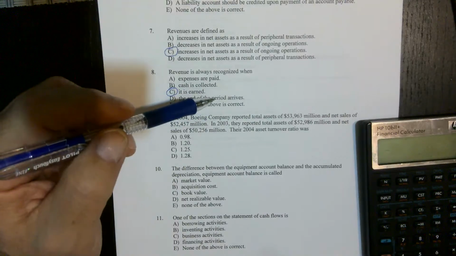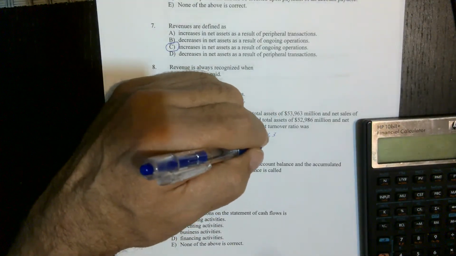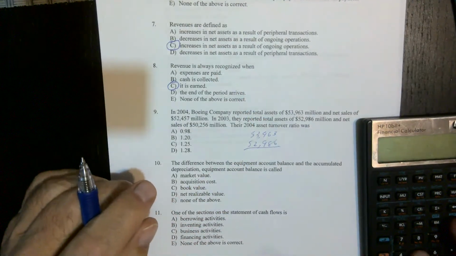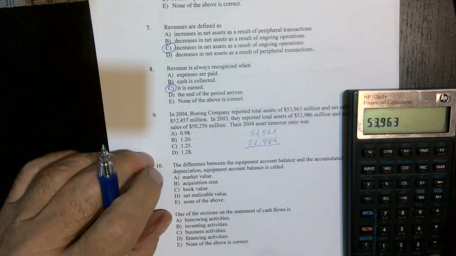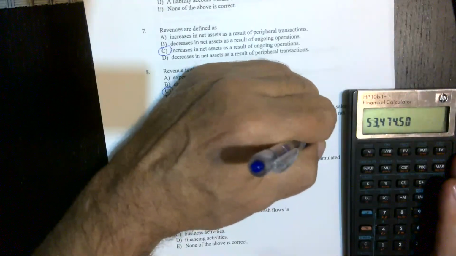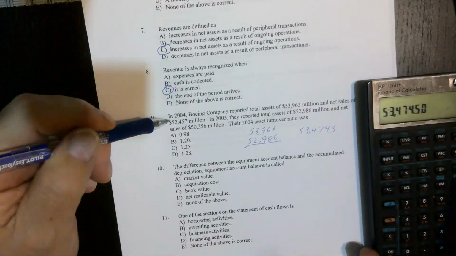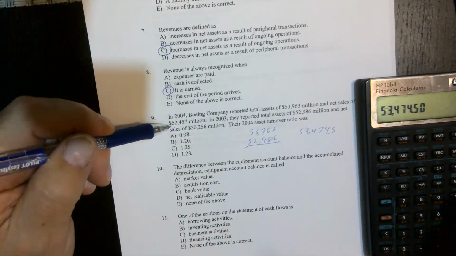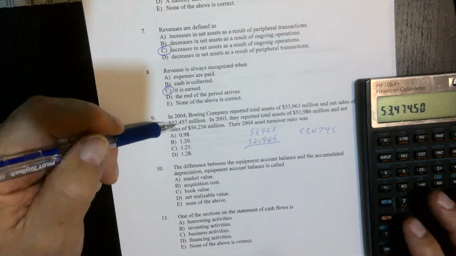So we take the average assets, 53,963 plus 52,986 for a total, and then we divide that by 2. That gives us our average assets of 53,474.5. And our sales for 2004, we divide the sales by that.